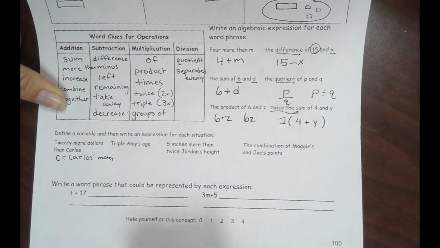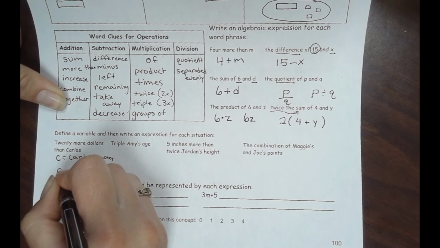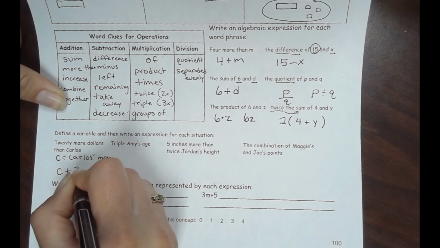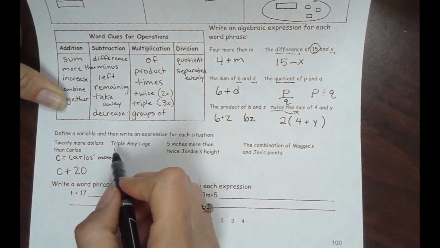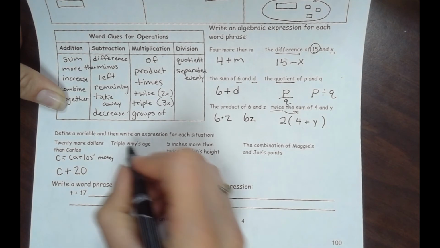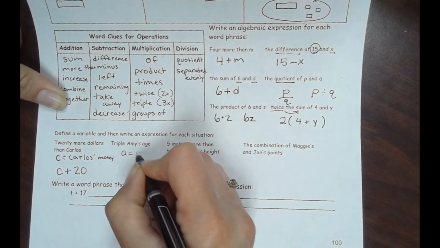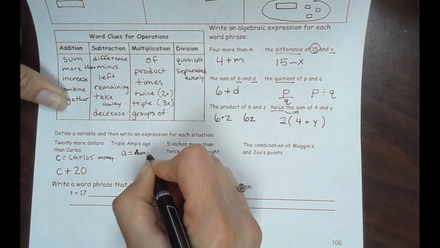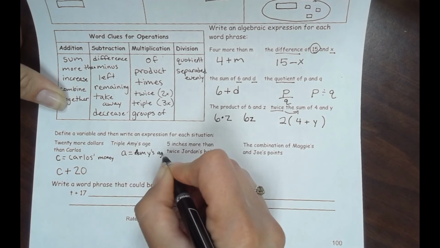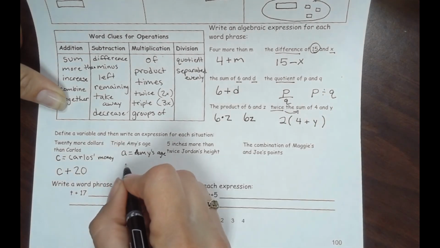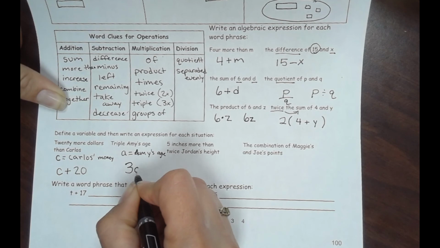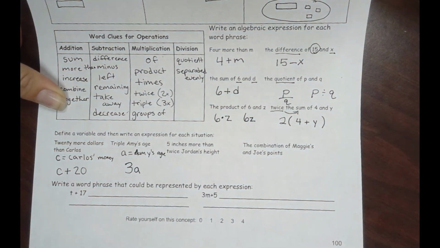Now, how do I say $20 more than Carlos? I take Carlos's money and I'm going to add 20 more. Simple enough, but if I just wrote C plus 20, you wouldn't know what I was talking about. If I tell you what C is, now you do. Next one, triple Amy's age. Okay, I'm going to say A for Amy's age. Now what did I do with Amy's age? I tripled it. That means timesing it by 3. So 3 times A. Triple Amy's age.